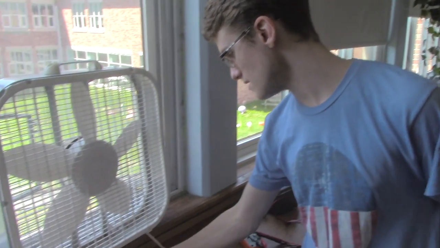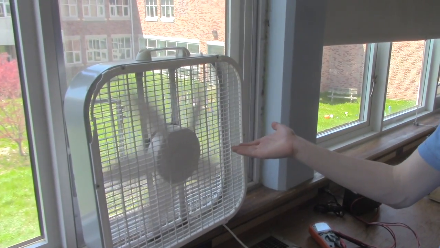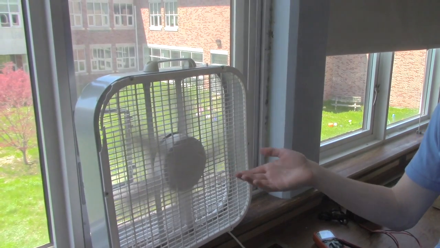So as you can see, I plug it in, and you hear it turn on, and you can see it move, and that hum that you hear is actually the frequency of the AC current that's spinning it, and it's also the rate of rotation.